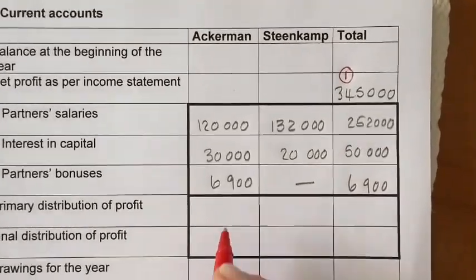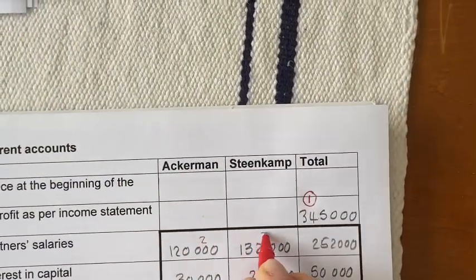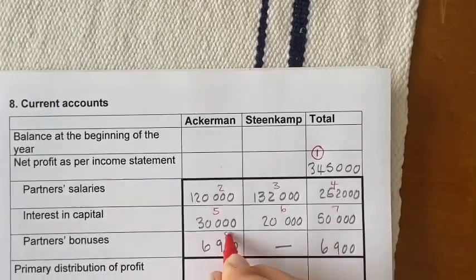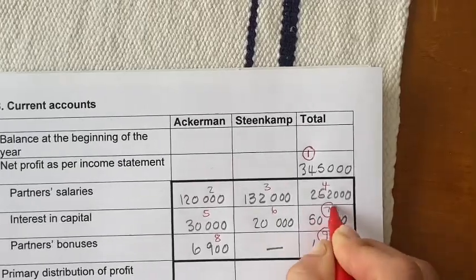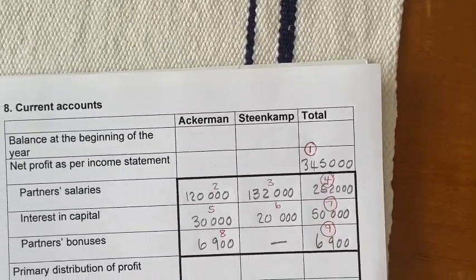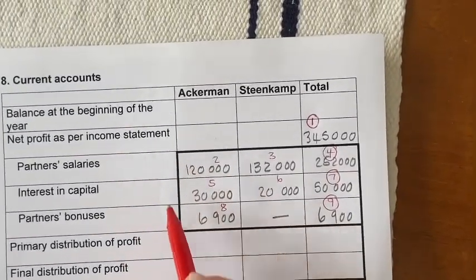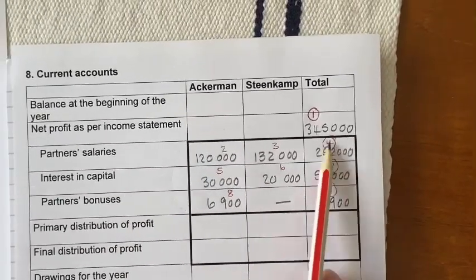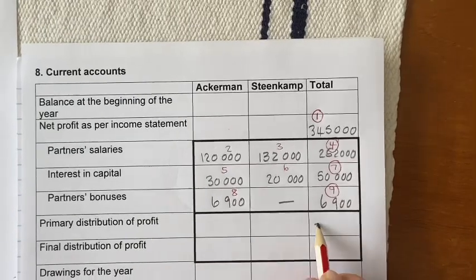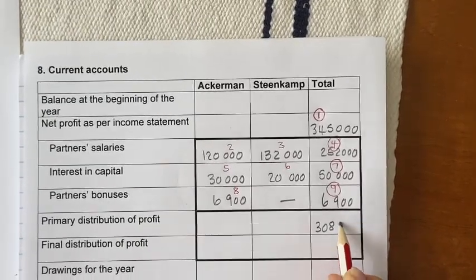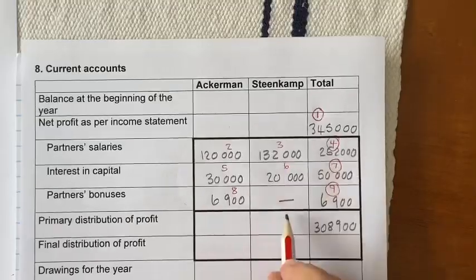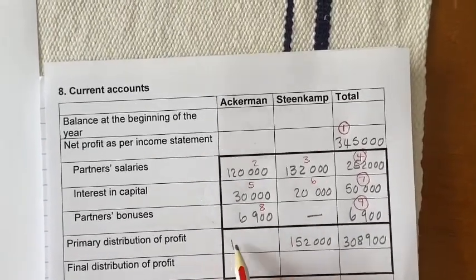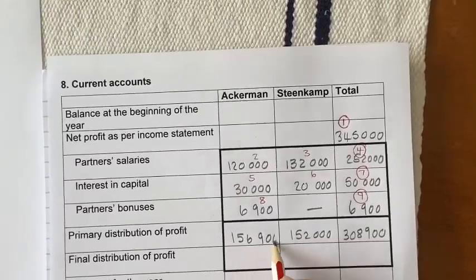So let me just fill in the steps. So this is step number 2, 3, and 4, 5, 6, and 7, 8, and 9. And that's where we are now. Right. Now, the next step is to add up those amounts. Okay, so let's start with the total. The total of the totals will be 308,900. The total for Steenkamp is 152,000, and the total for Ackerman is 156,900 Rand. Okay, very straightforward.